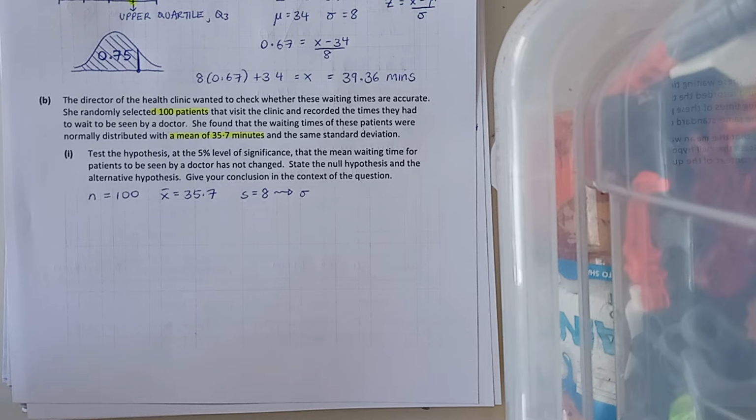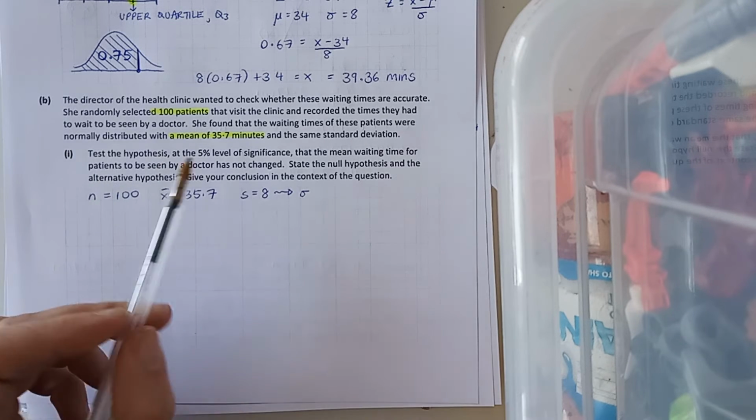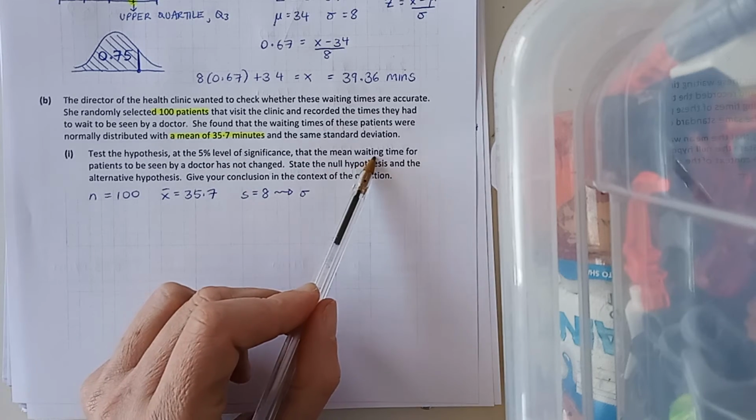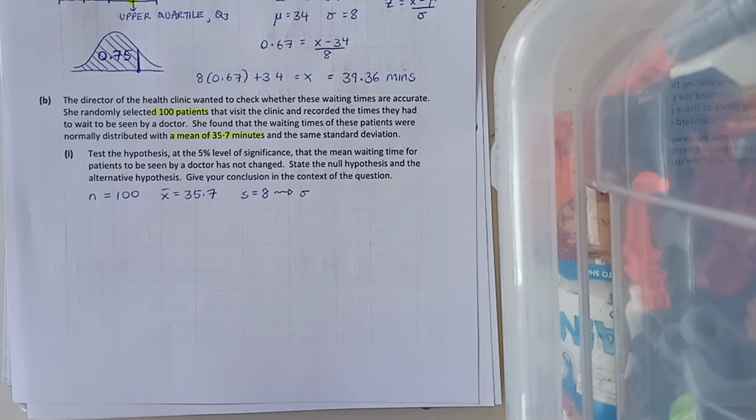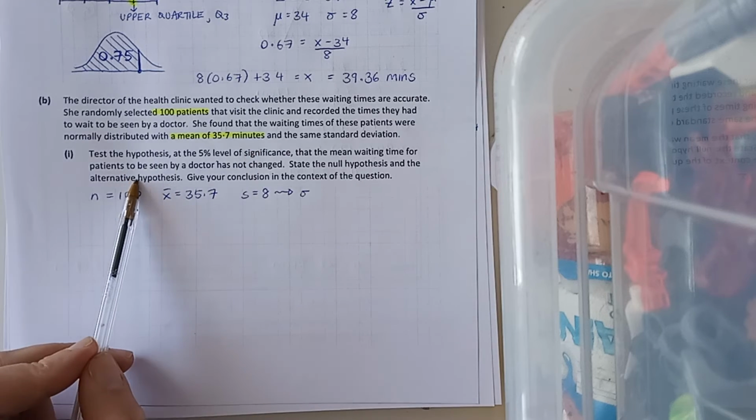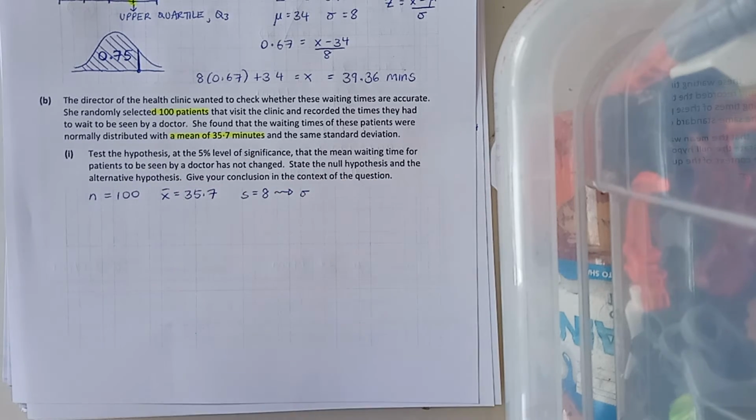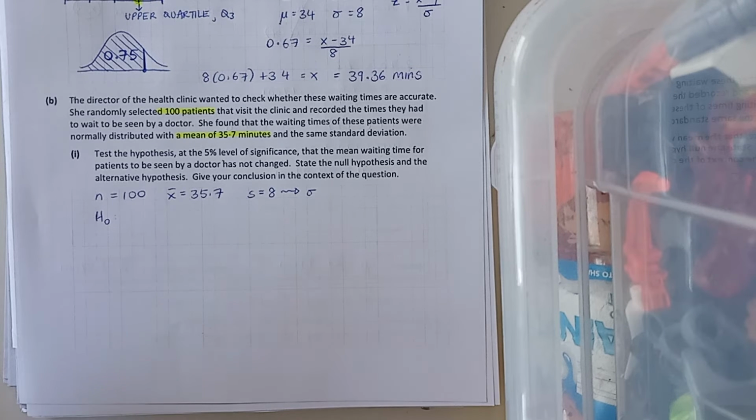They're saying test the hypothesis at the 5% level of significance that the mean waiting time for the patients has not changed. State the null hypothesis and the alternate hypothesis, and then give your conclusion in the context of the question. So let's state our hypotheses.